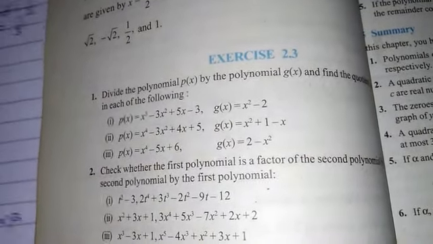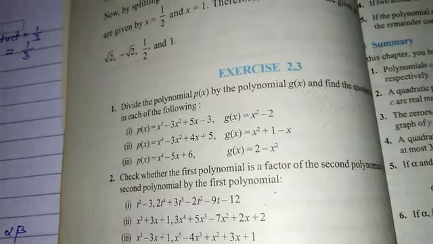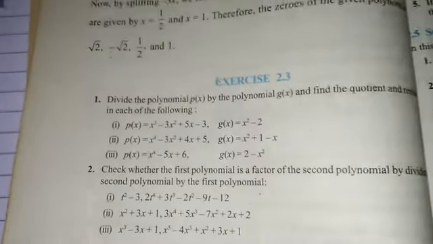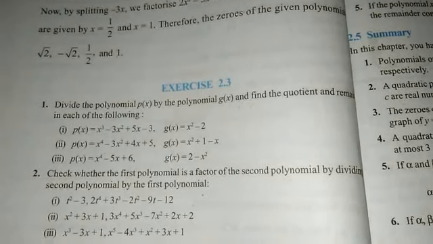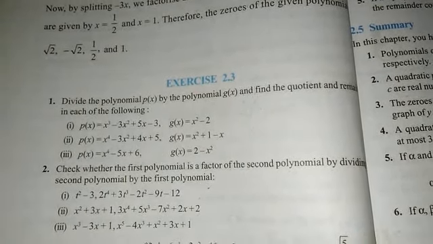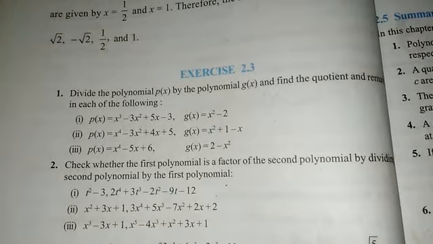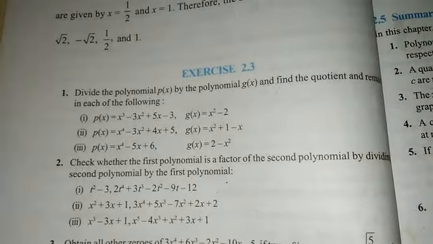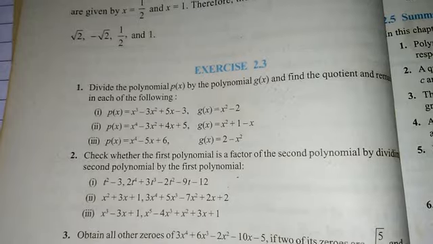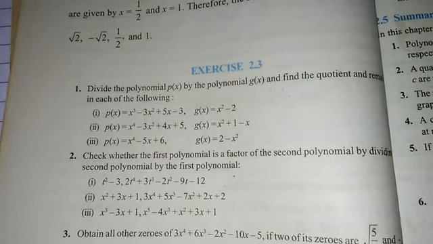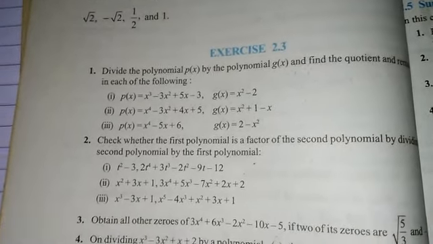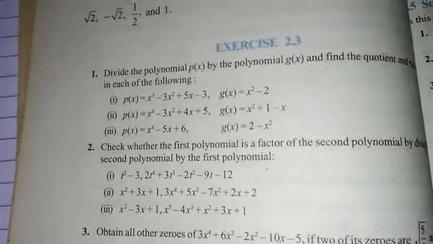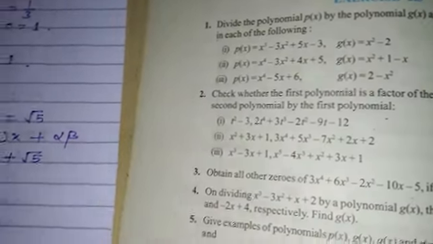Here is question number 1: divide the polynomial p(x) by another polynomial g(x) and find the quotient and remainder in which of the following. There are three parts, and there is nothing new. We are already aware of how a polynomial is divided by another polynomial. So let us take only one part of this question. Let's consider the second part.